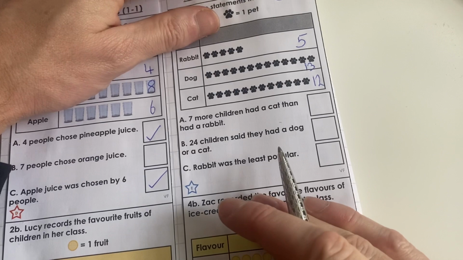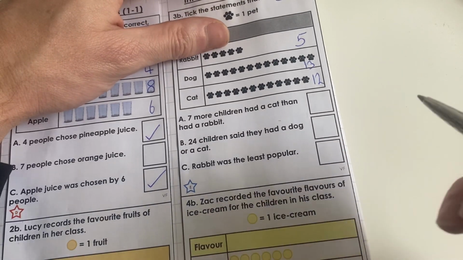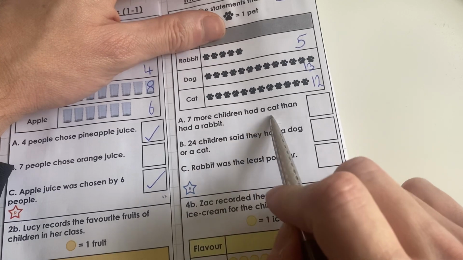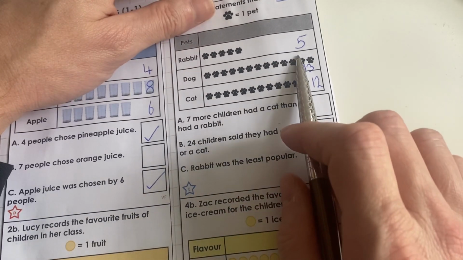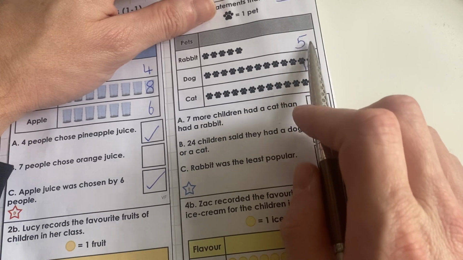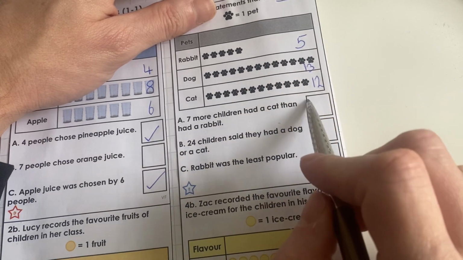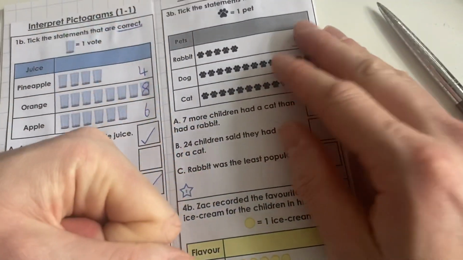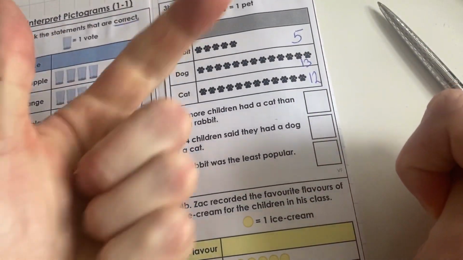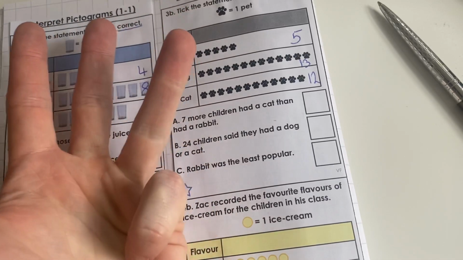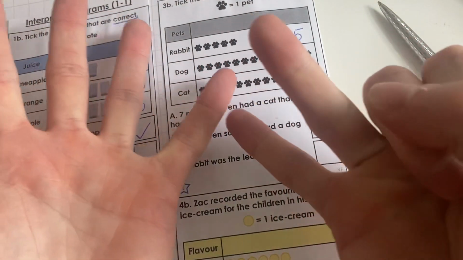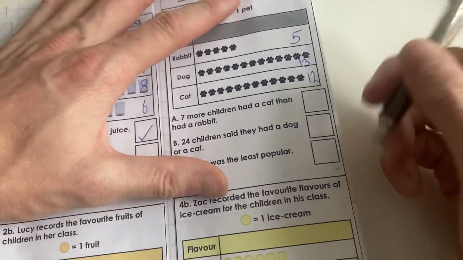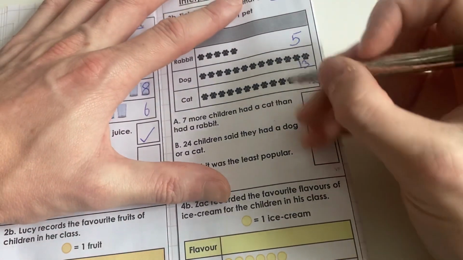These statements are a bit trickier than the previous one, so we're going to have to do some calculations. It says here, 7 more children had a cat than a rabbit. So it's saying that 7 more children than 5 had a cat. So we've got to do 5 plus 7. We can do that on our fingers. If we're going to add 7 onto 5, we've got 6, 7, 8, 9, 10, 11 and 12. So we've added 7 and we've got to the number 12. There are 12 people who chose cat, so that answer is correct.